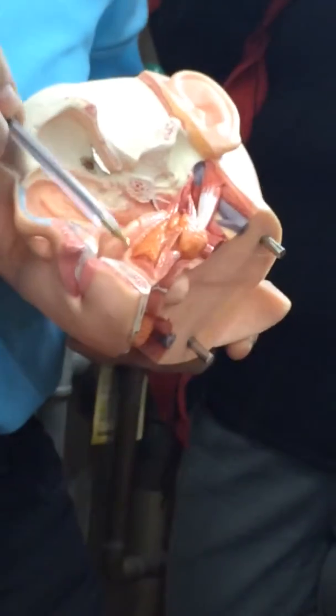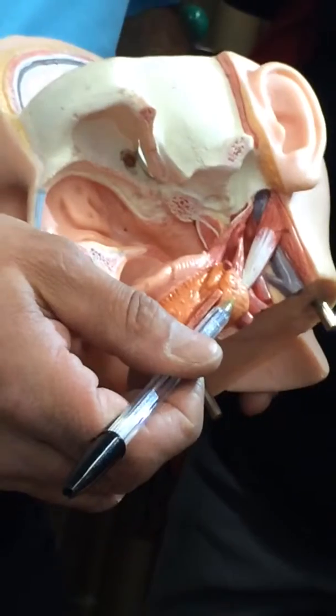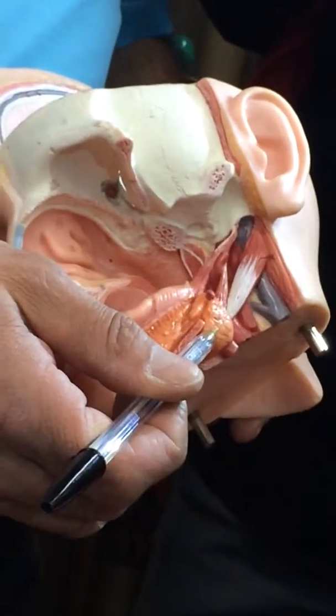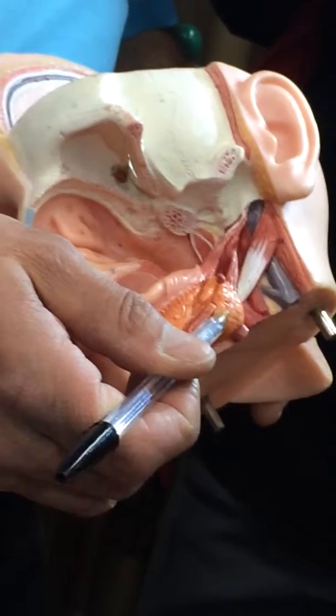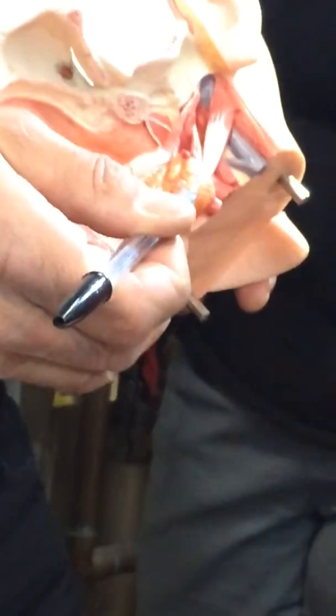Now, here we have a cutaway of the mandible. This is the mandible. It's been cut away, exposing the submandibular gland. Again, what is released from the submandibular gland? Up top. Amylase and mucus? No. Salivary amylase. Salivary amylase and mucus. Amylase is a protein, a carbohydrate digesting enzyme.